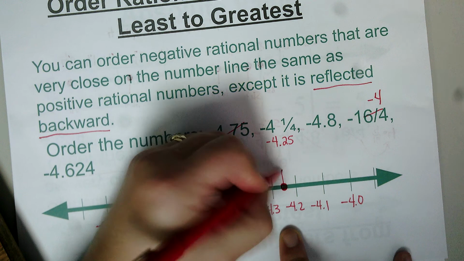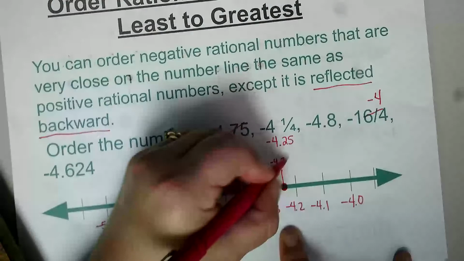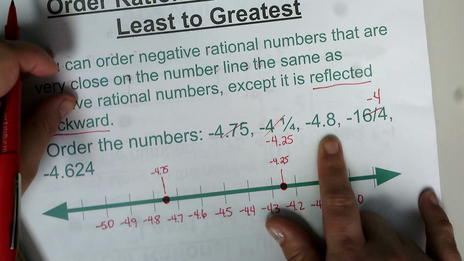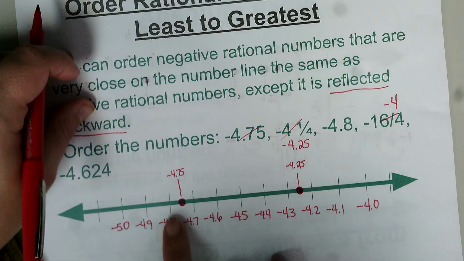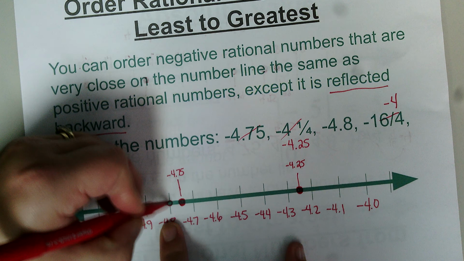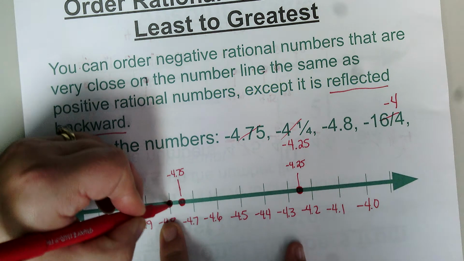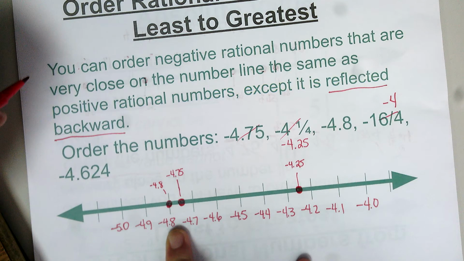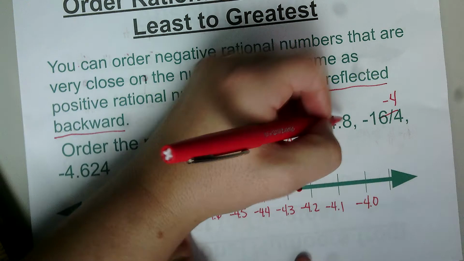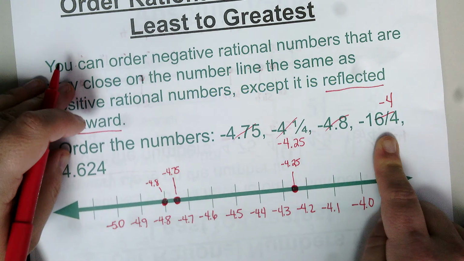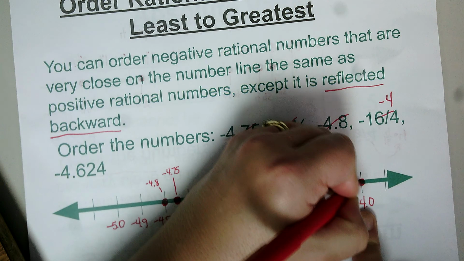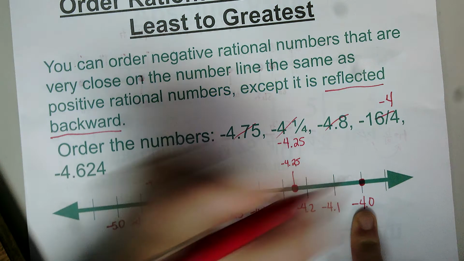So this represents negative 4.25. Negative 4.8, just go down here, and you're going to label negative 4.8. Negative 4, you're going to mark negative 4 right here, which is 16/4, correct?